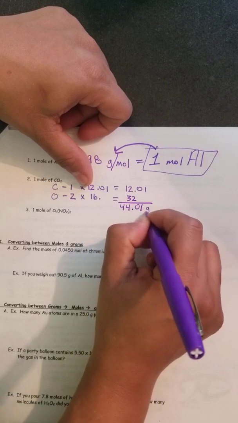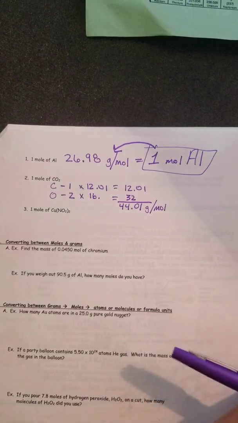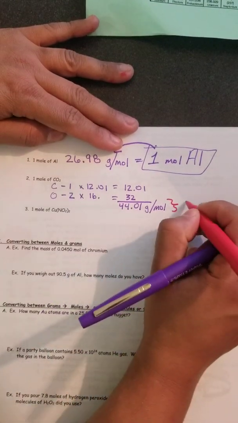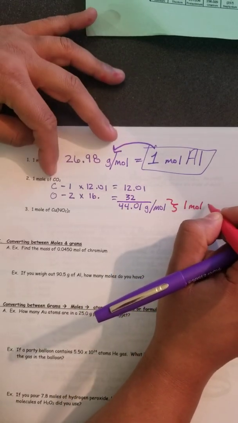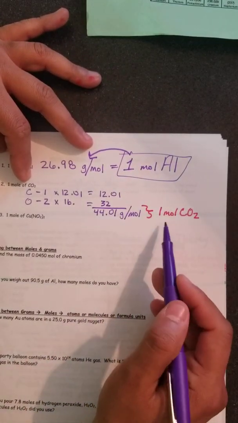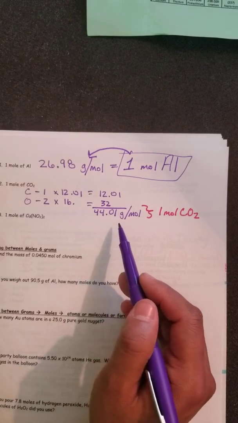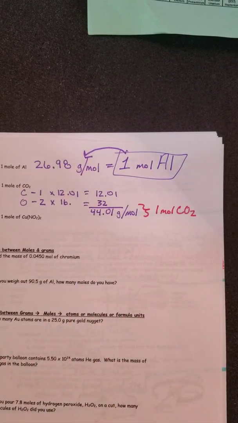44.01 grams per mole. And all of this, or this right here, is 1 mole of CO2. Okay? So when we ask for 1 mole of CO2, the answer is 44.01 grams per mole. And that is the correct SI unit when it comes to molar mass.